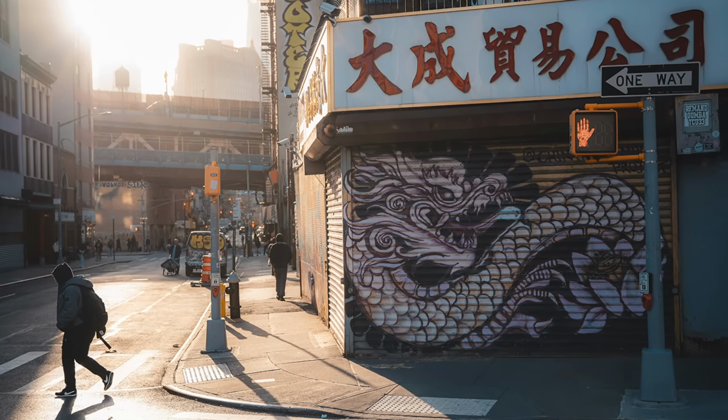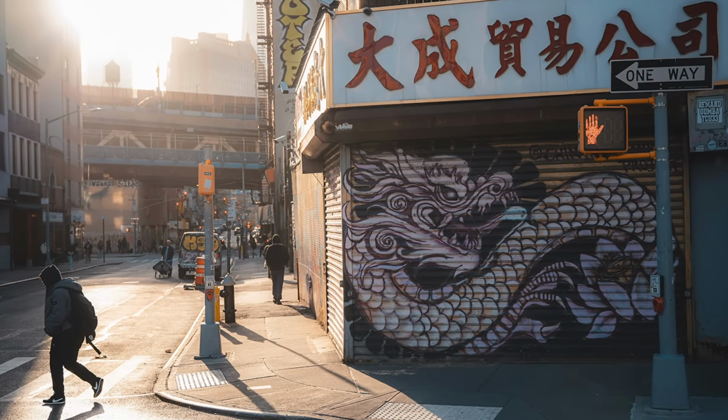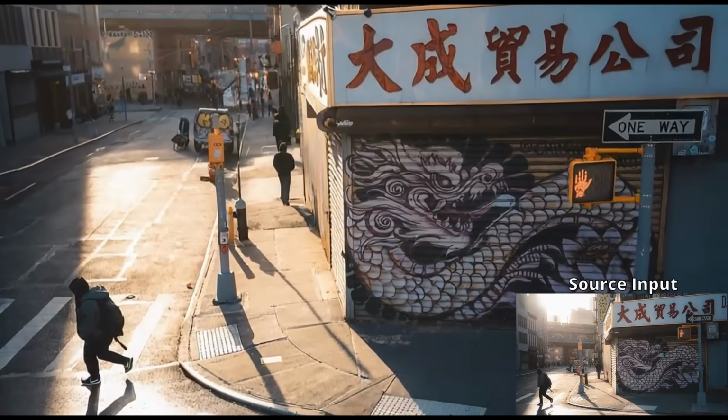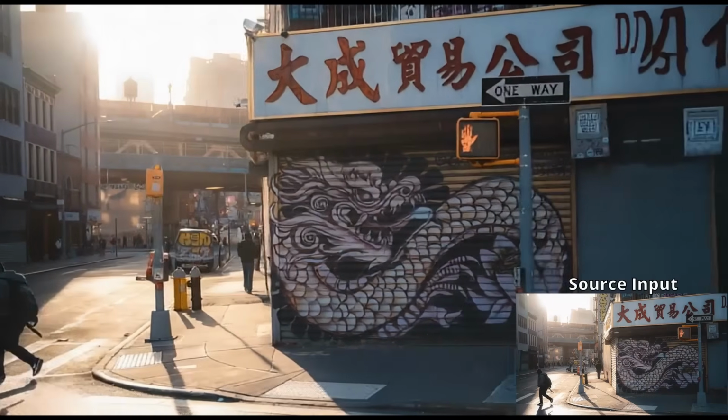What if I told you from this single image, I could create a 3D world and we could look at it from any angle? Watch this. This isn't just a cool visual effect, it's solving one of the biggest bottlenecks in AI today.